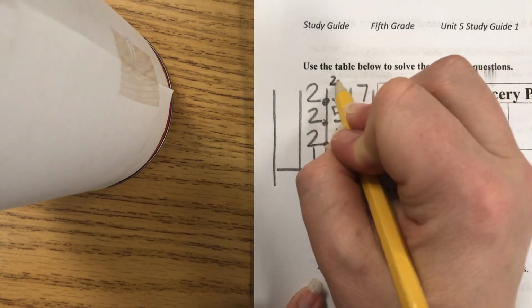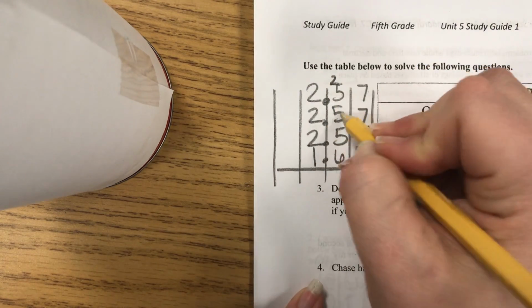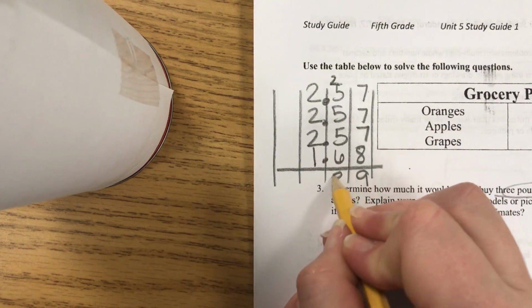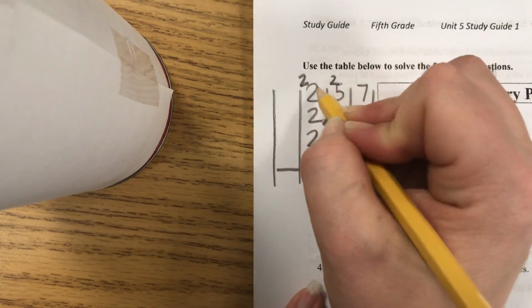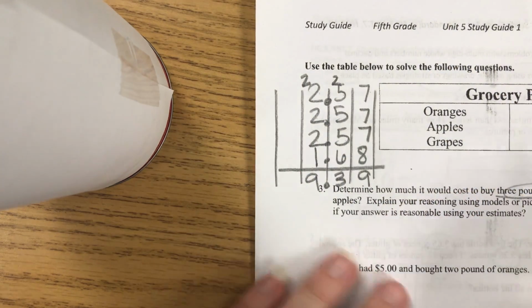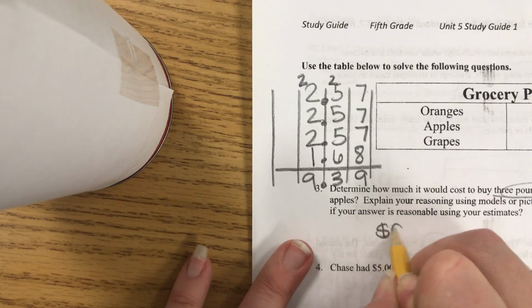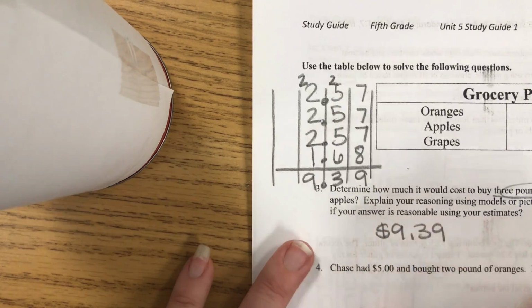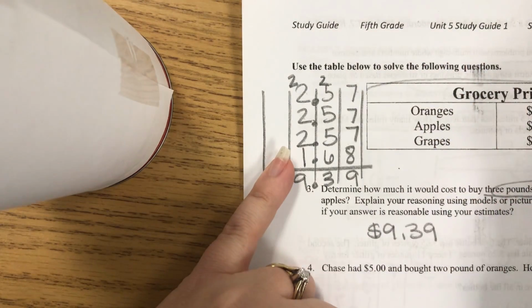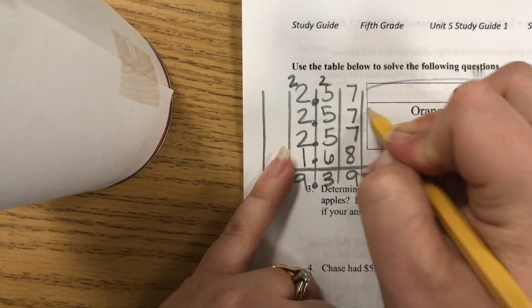How did I get there? I knew my 2 7 facts. 5, 10, 15, 16, 17. 17 plus 6 is 23. 2, 4, 6, 8, 9. Shows you how much it would cost. $9.39. So if I wanted to see if that was reasonable, this is close to 3.